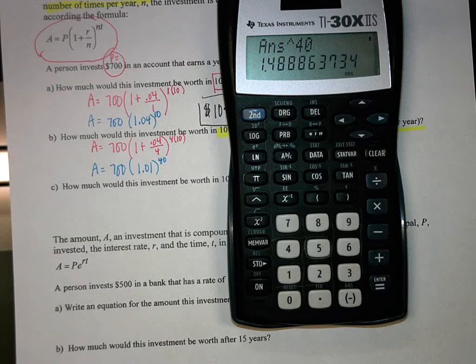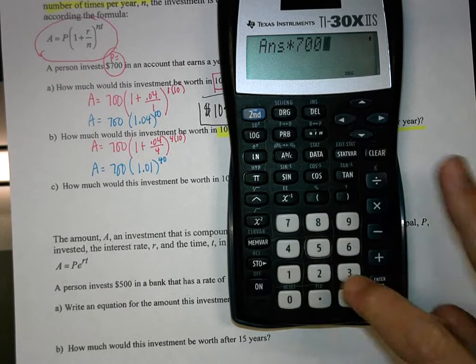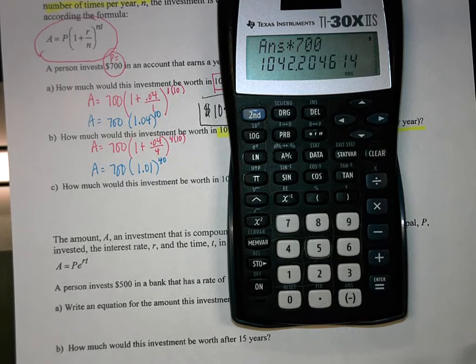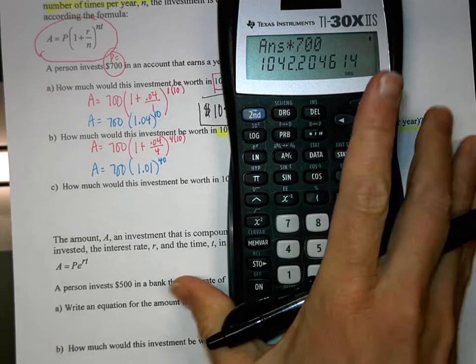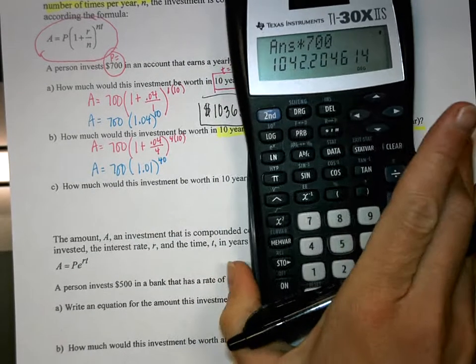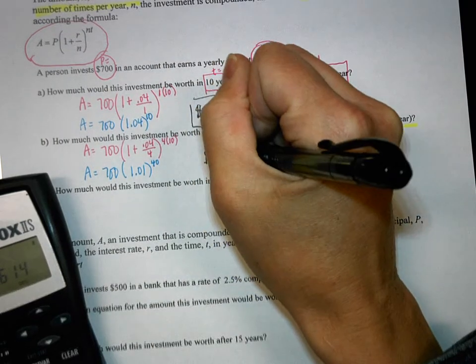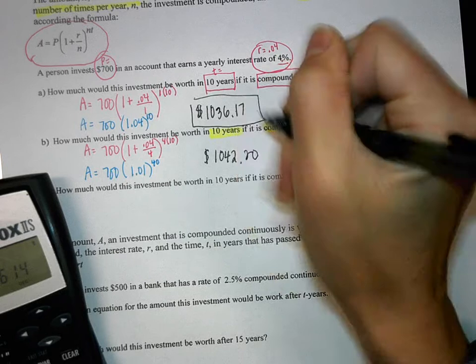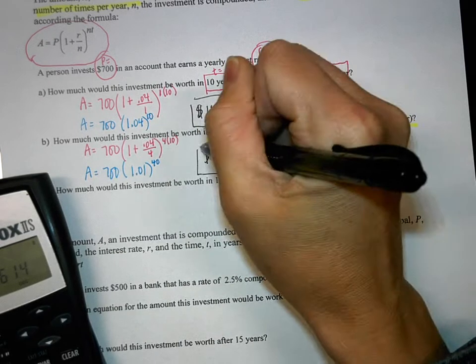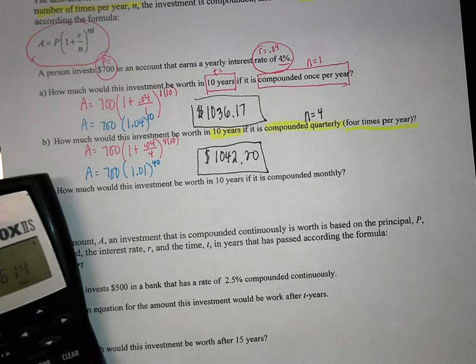And then what do I do? Times it by 700. And what happens? We get a number, which is not 10,000. It is $1,042.20. Okay, $1,042.20. So right now looking, if you are making an investment, would it be better to have an investment where it's compounded yearly, once a year, or quarterly?